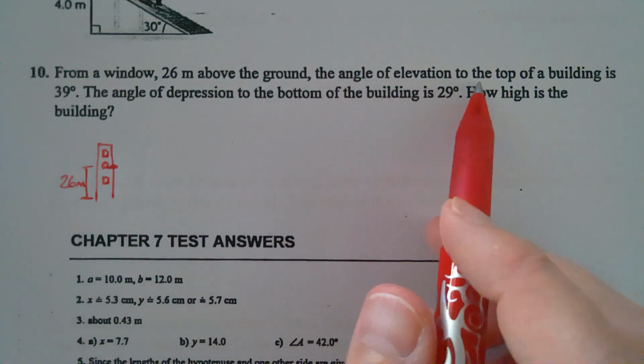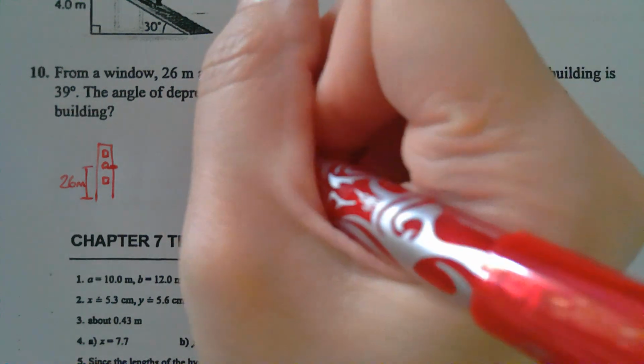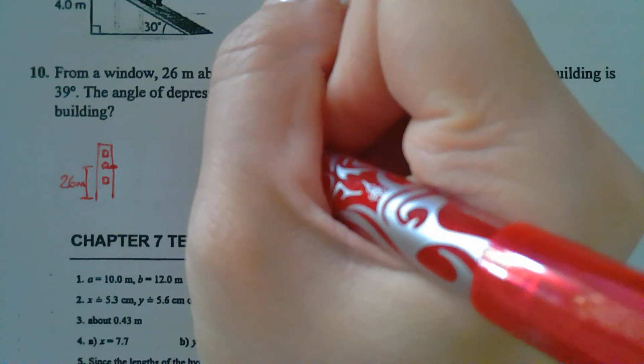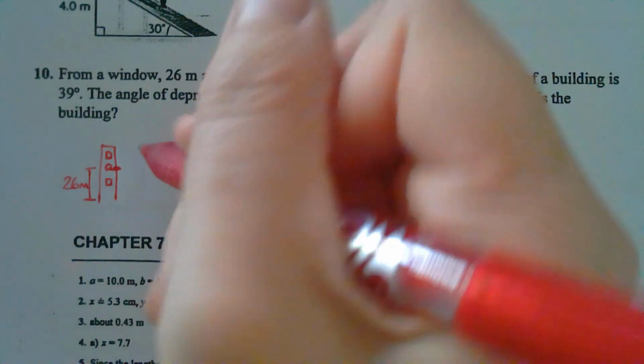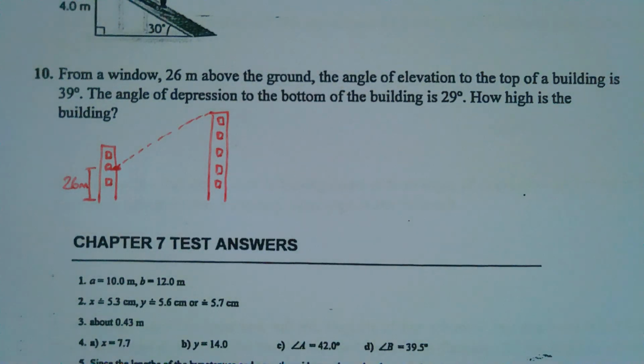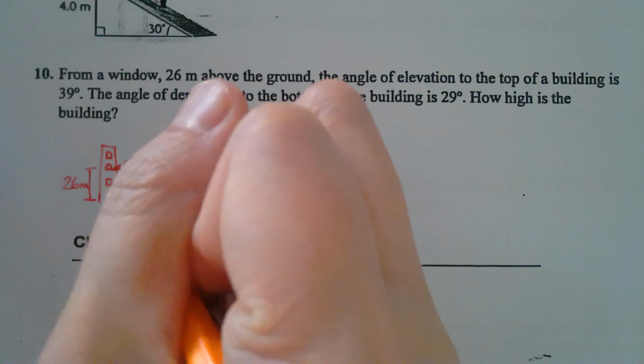The angle of elevation to the top of another building. So again, what is angle of elevation? Looking up. So let's say that's me right there. I'm looking up to the top of the building. It's 39 degrees. Does that mean this angle right here is 39?